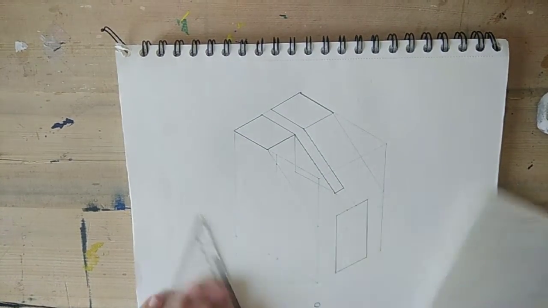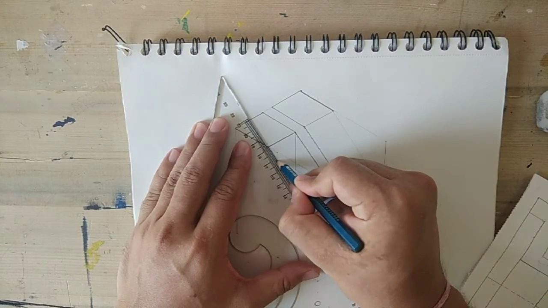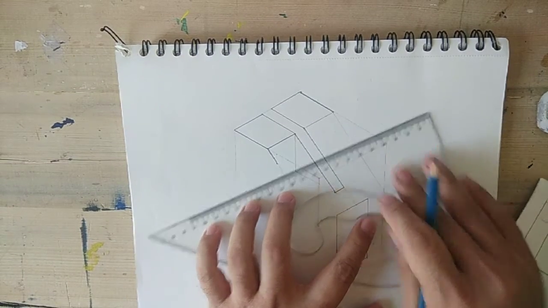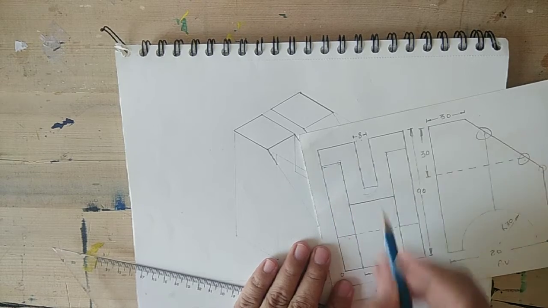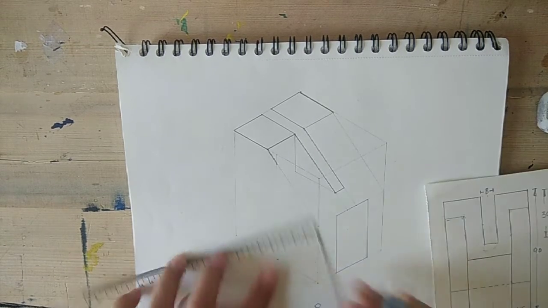Now dark this much line. Now that distance is how much? 15, 15 both sides. Total length is 60, this is 30, so remaining is 15, 15.